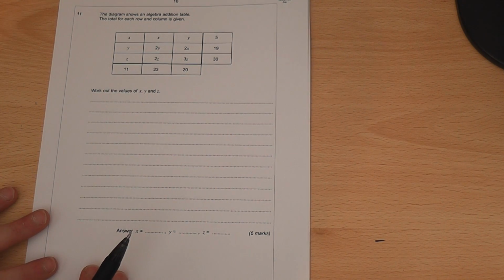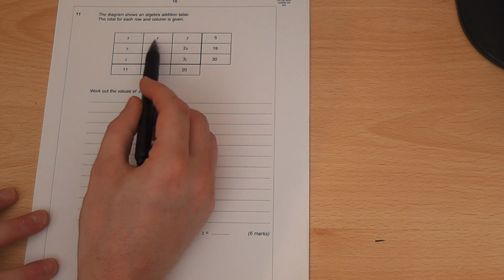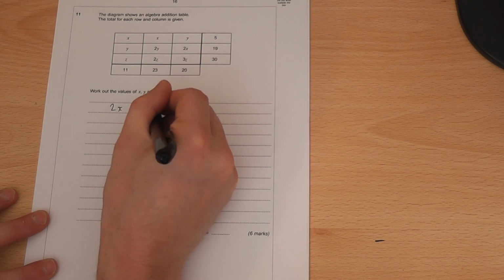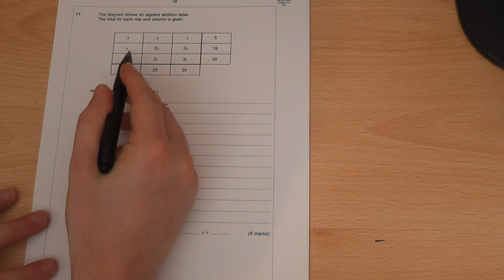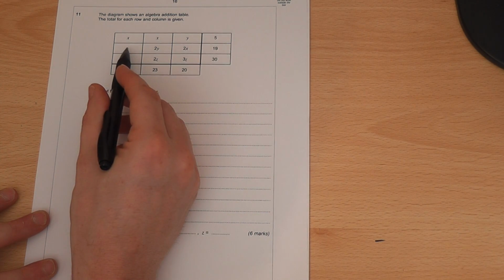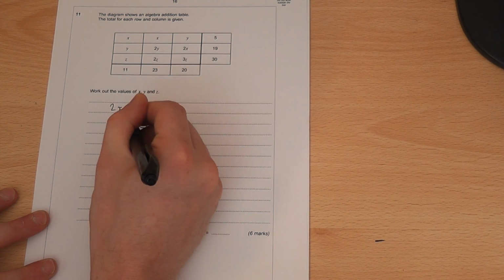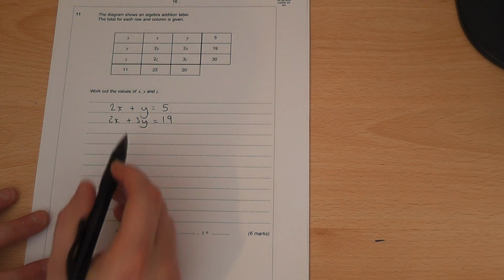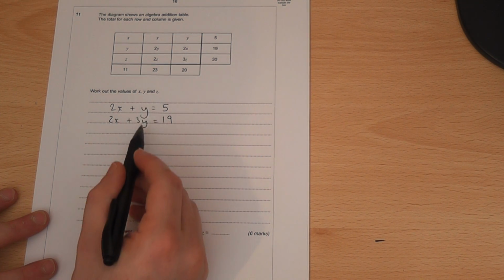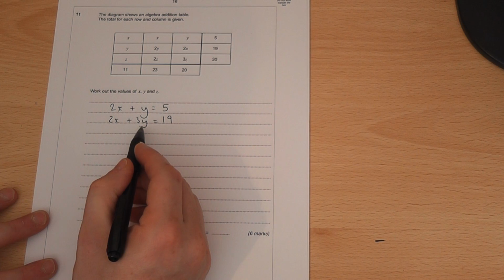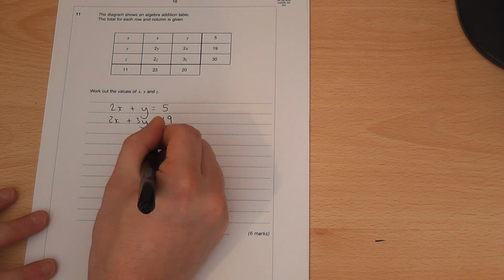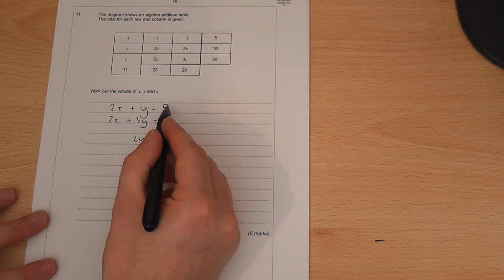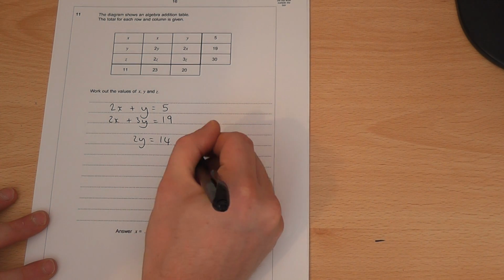Now, there's a little trick to this. If we look at the top line, we have 2 x's and a y equal to 5. And on this row here, we have 3 lots of y plus 2 lots of x equal to 19. Now, if we look at the difference between these two equations, the difference is 2 lots of y. So there are 2 more y's, and it's gone up by 14. So y must equal 7.